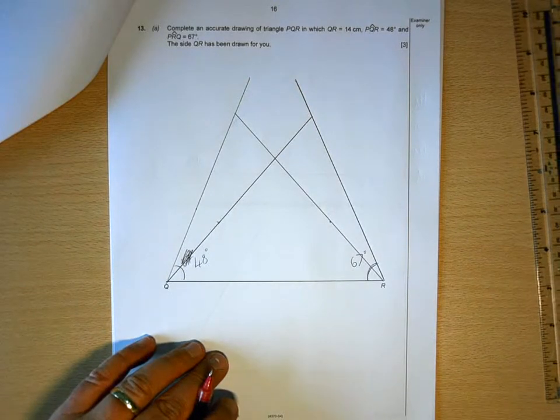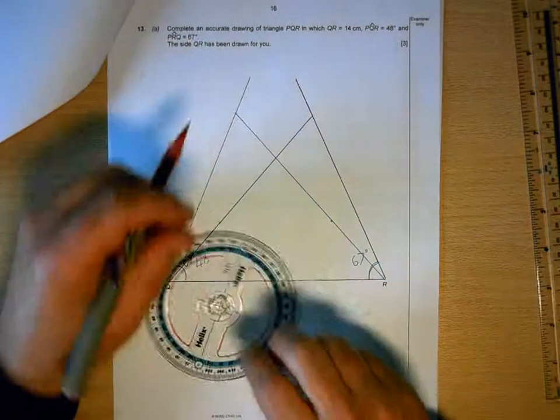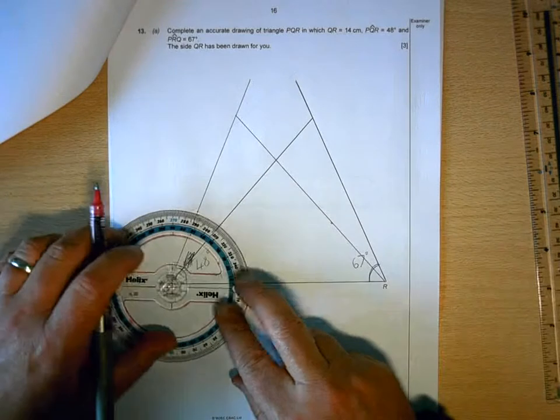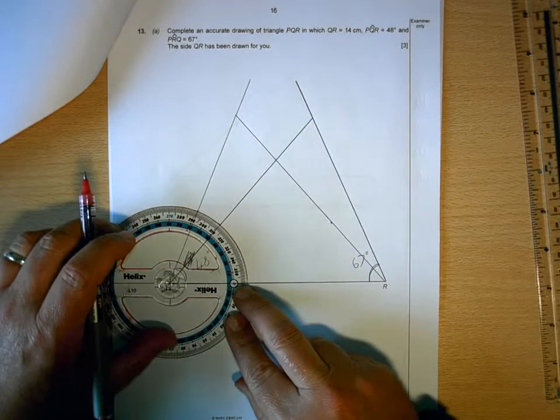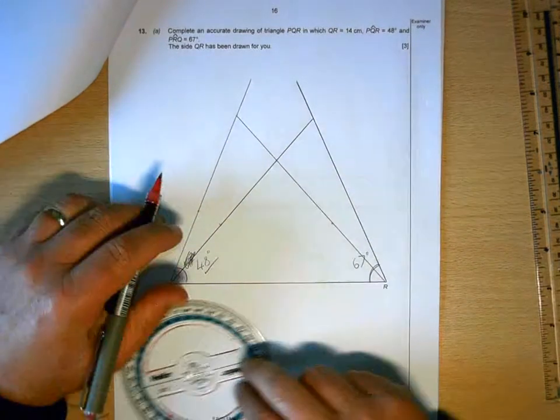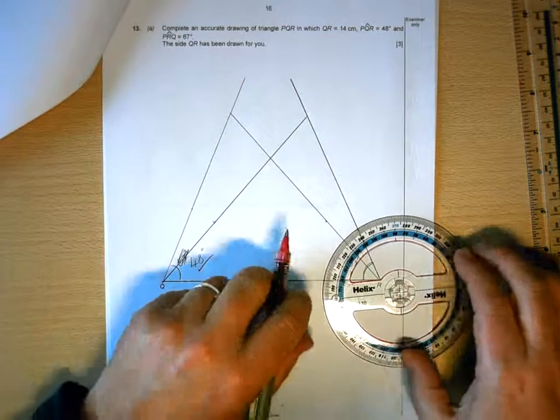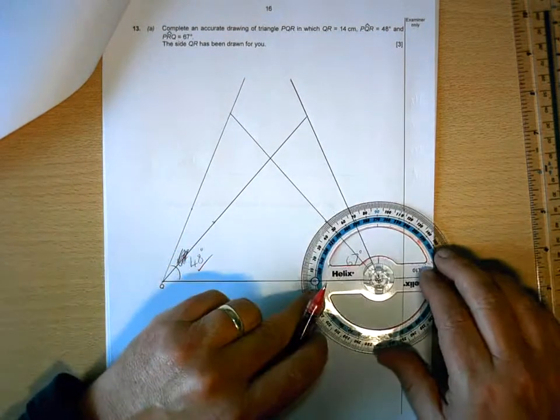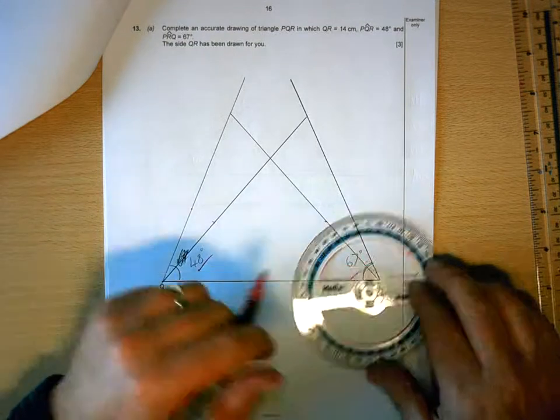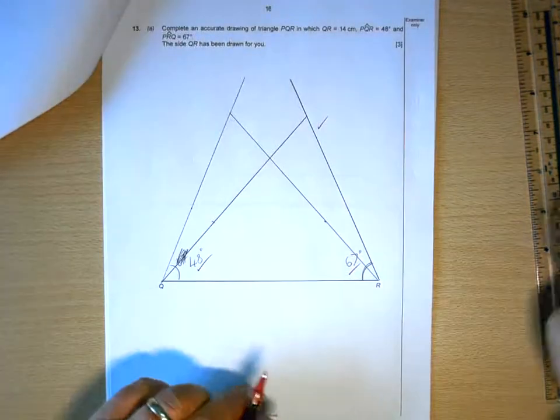This one, PQR is 48. Let's just have a look. Yeah, that one will be good enough. And this one is 67. Yep. So that triangle is correct.